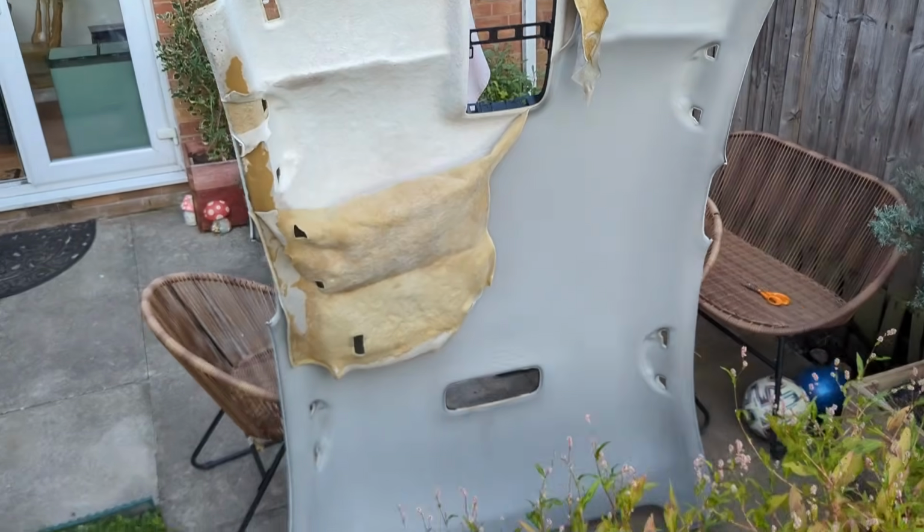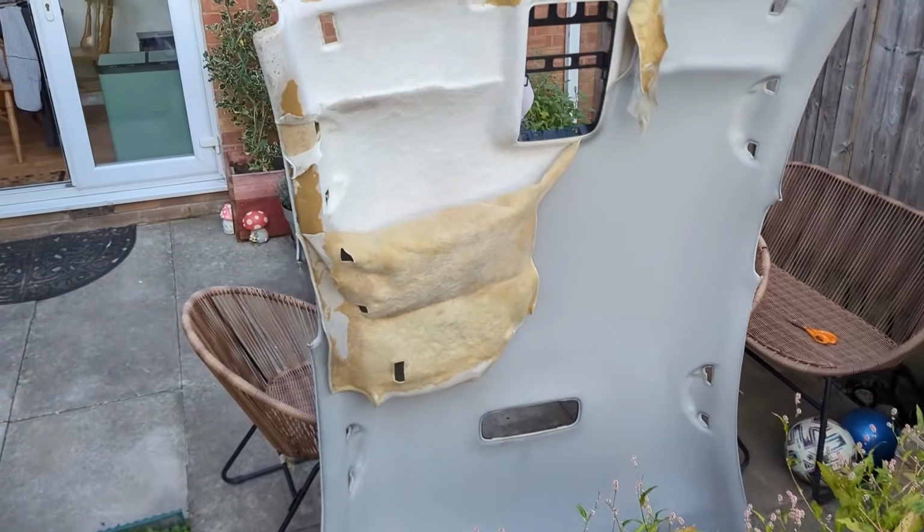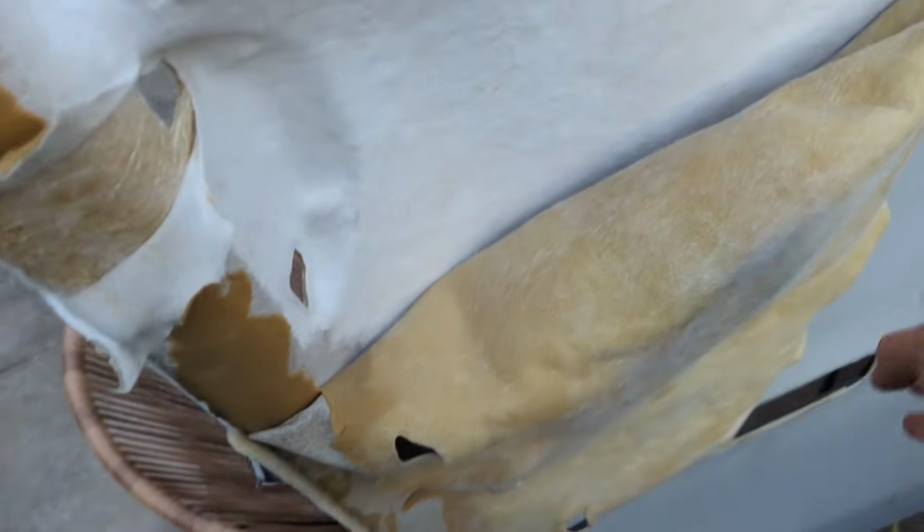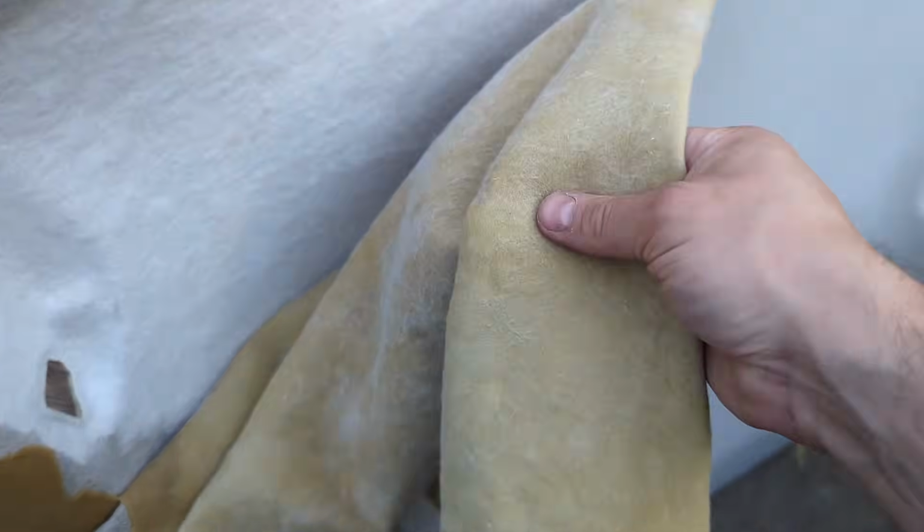To be fair, it's coming off easier than expected. Now there is a bit of a dilemma because you can see this, the headliner with the foam, yeah?